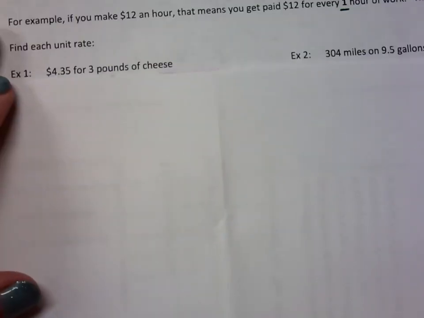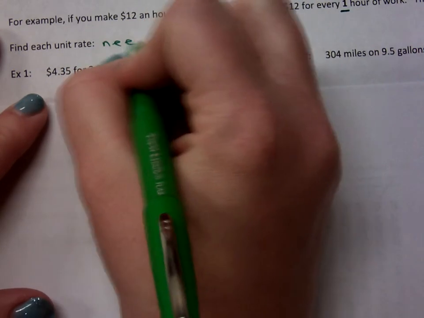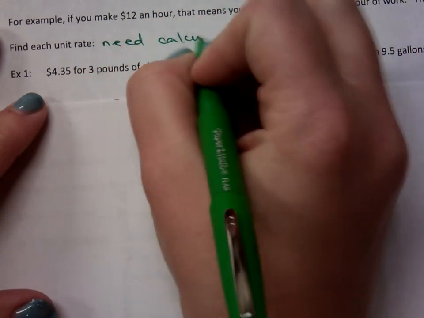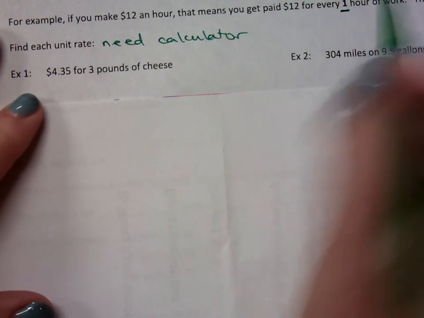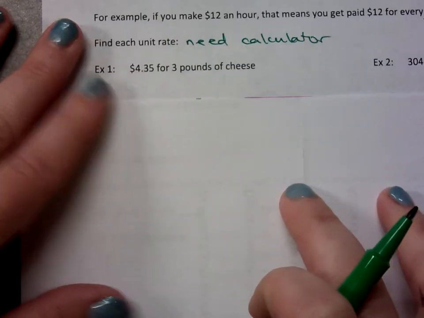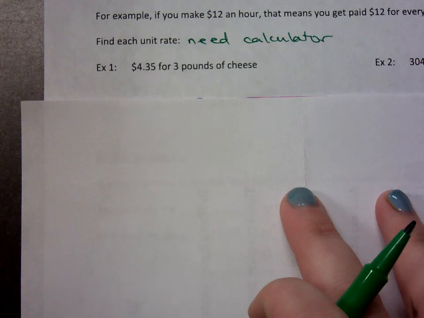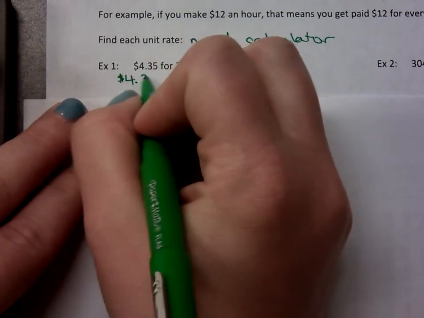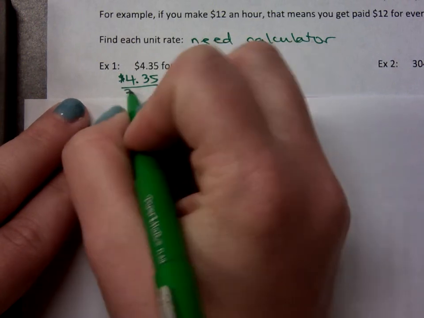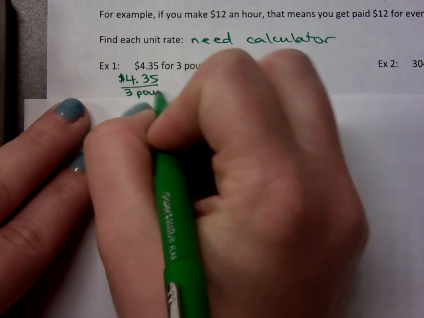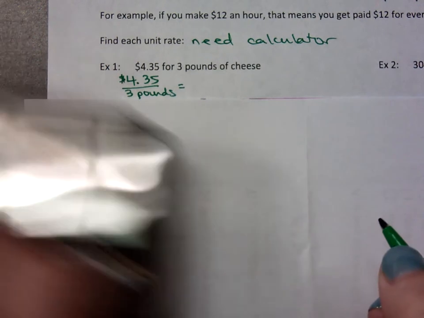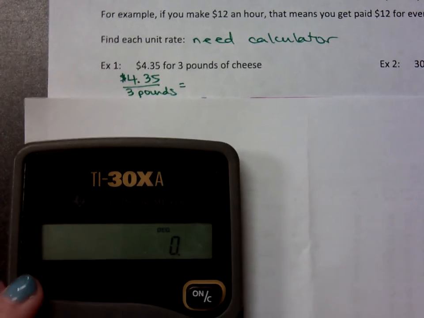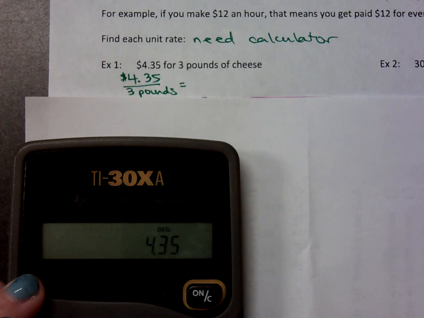So let's work on finding some unit rates. You'll probably need a calculator for some of these. So have your calculator handy. So if I paid $4.35 for 3 pounds of cheese, I'm going to actually divide, we'll use our calculator, $4.35 divided by 3 pounds.